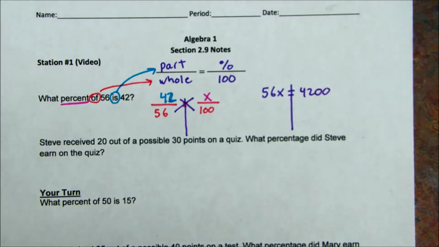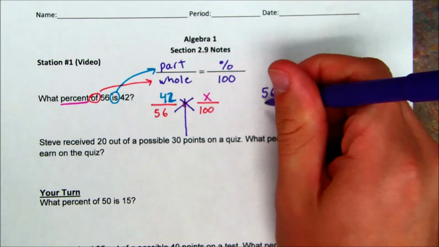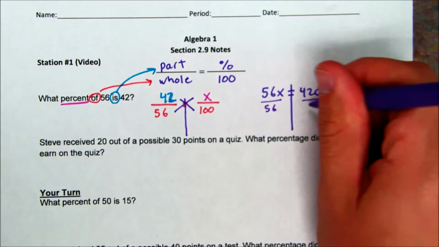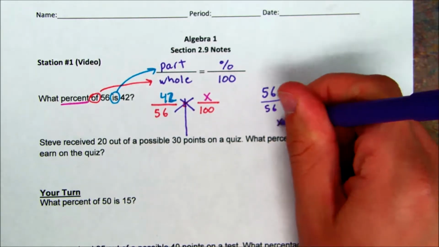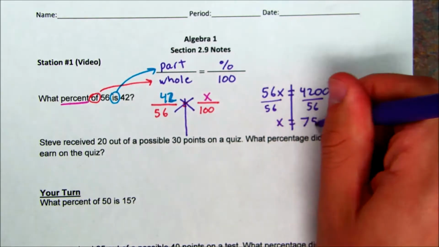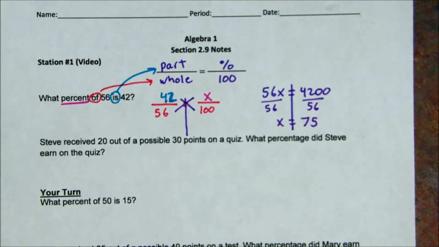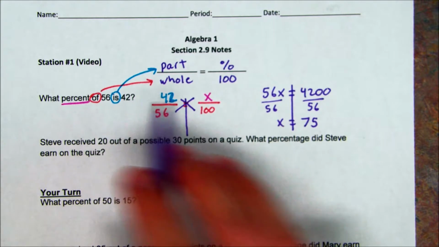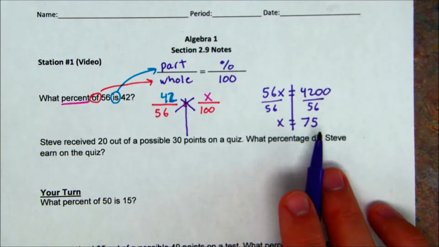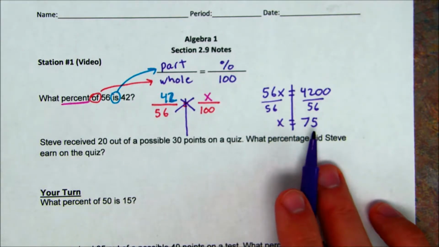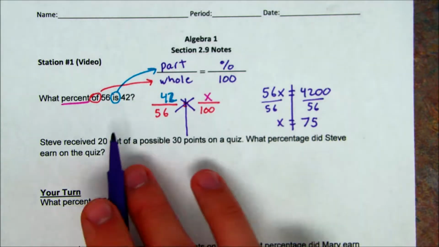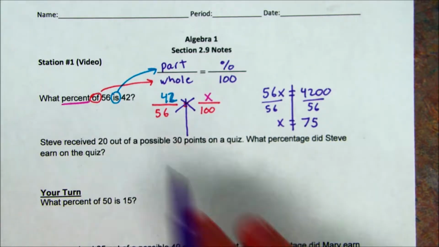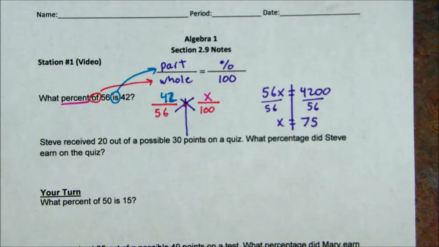And then we have to finish. We do 4200 divided by 56. So divide by 56, and we get the value x equals 75. So what that tells me, what percent of 56 is 42? Well, the answer is 75. So it's 75%. So 42 is 75% of 56.